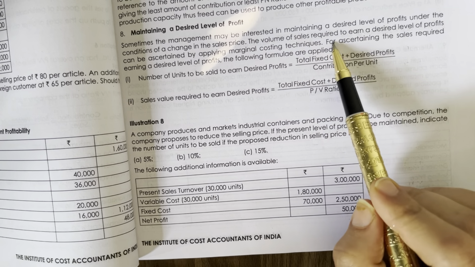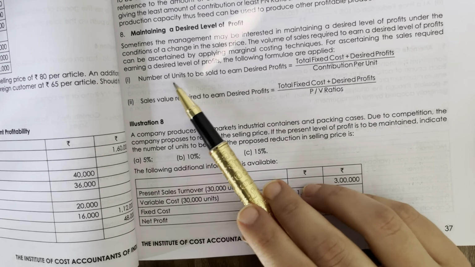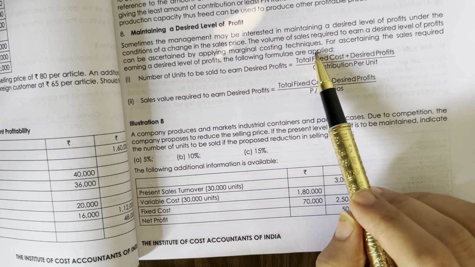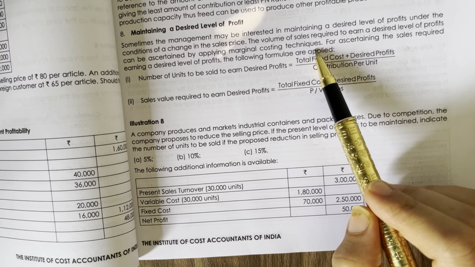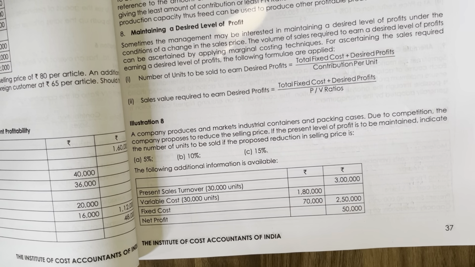The volume of sales required to earn a desired level of profit can be determined by applying marginal costing techniques. So I am a management and I want to earn a required percentage of profit, a desired percentage of profit, in different sales situations. In such a situation, it is possible to calculate that amount of profit by using marginal costing techniques.